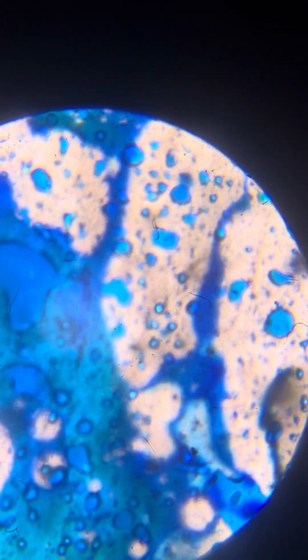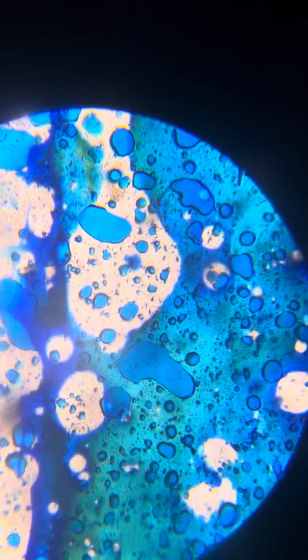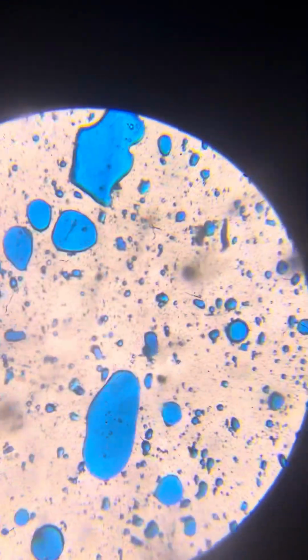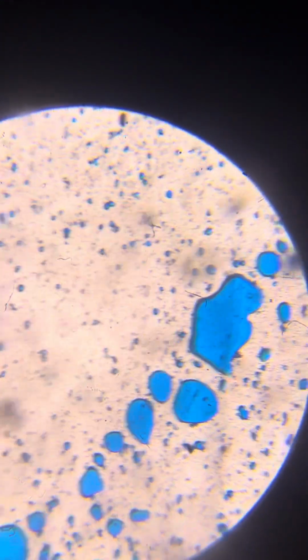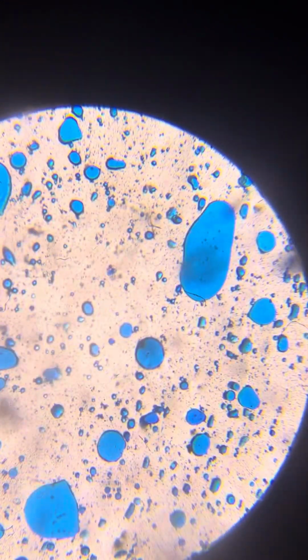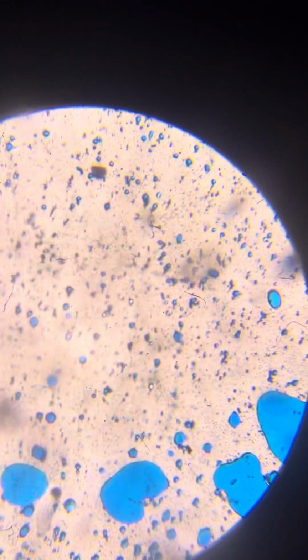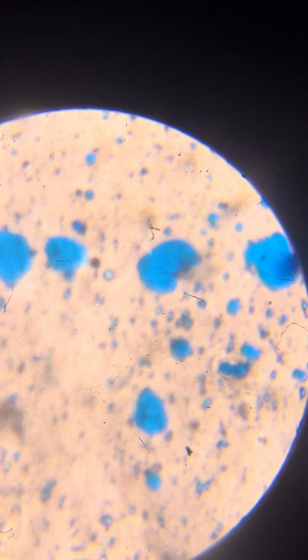It's not really surprising, but it's nice to see, and they actually multiply slowly. I'm not sure what material they originally placed it in, but it looks nice.